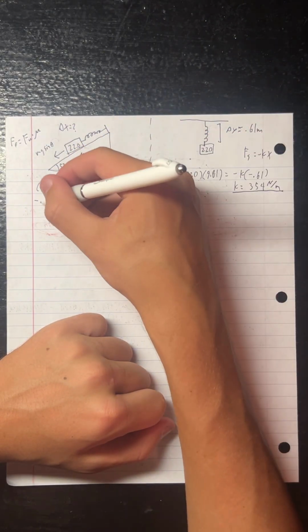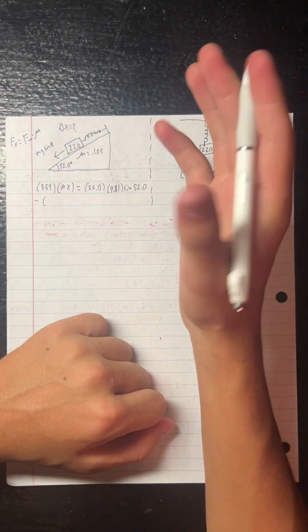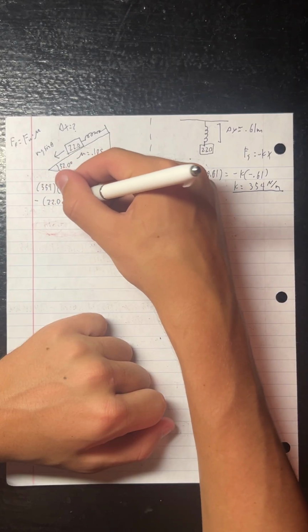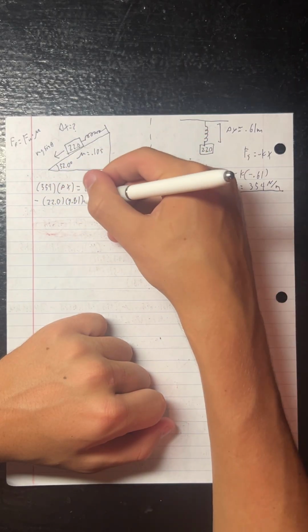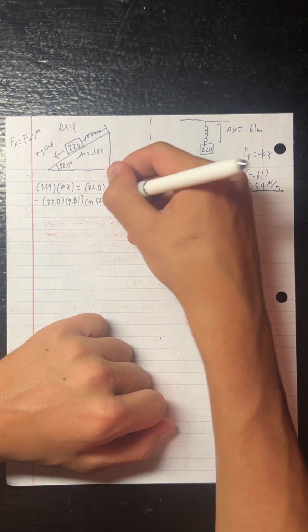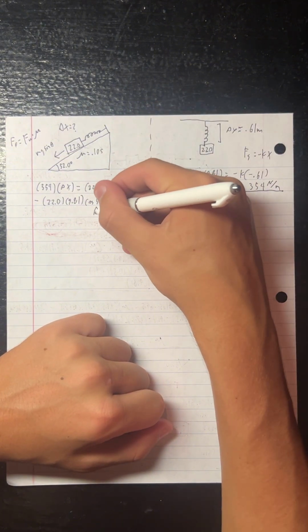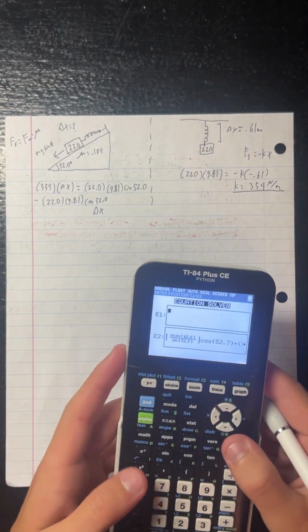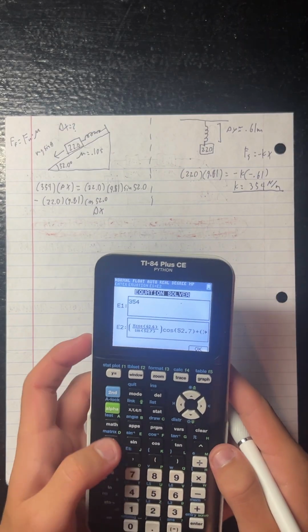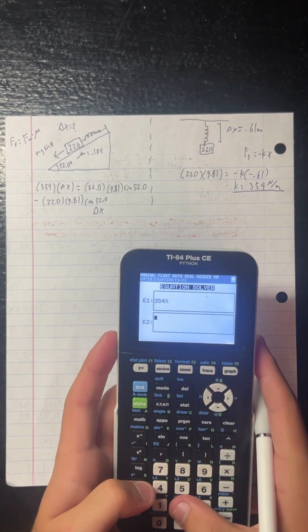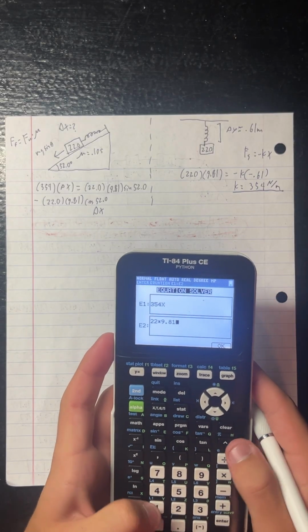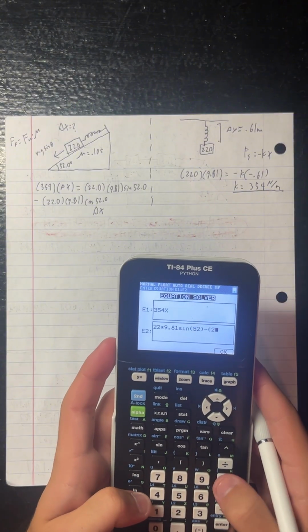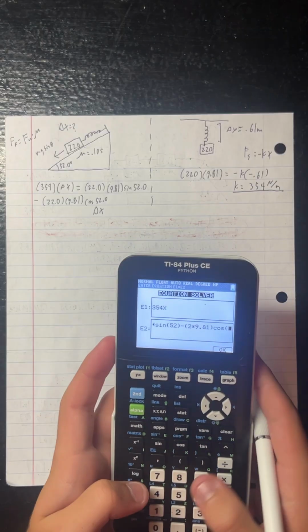So it's minus friction, which is normal force. What is normal force? mg cos theta, right? So 22.0 times 9.81 cosine 52.0. And we can do numeric solver, and our delta x, let's see, x equals 22 times 9.81 sine 52 minus 22 times 9.81 cosine 52.